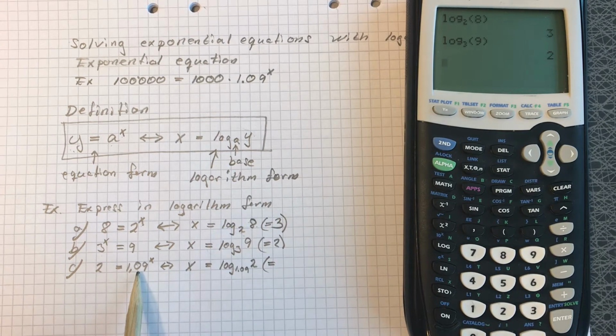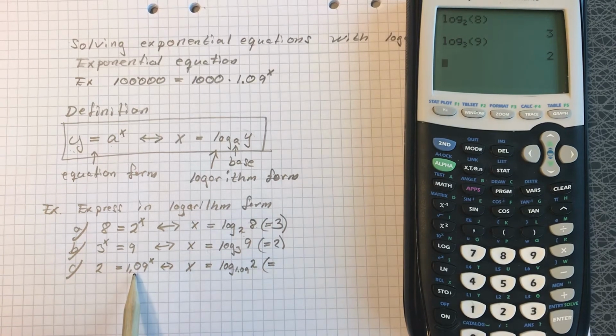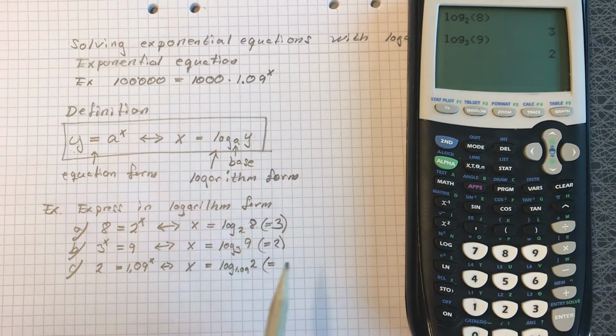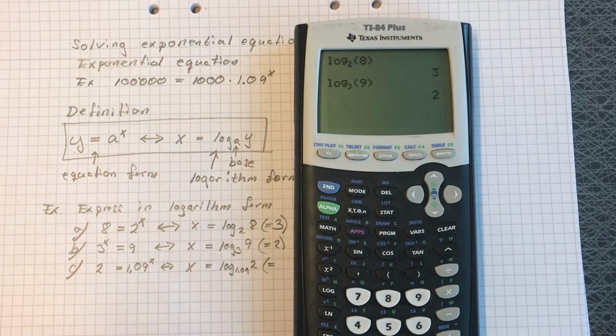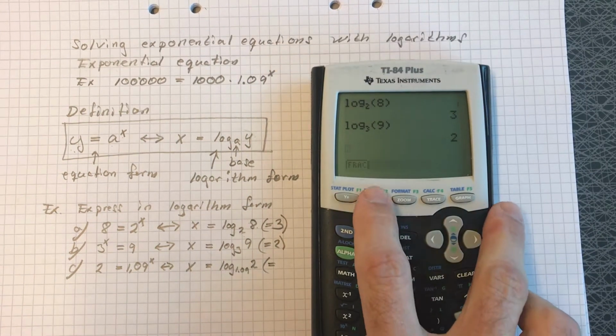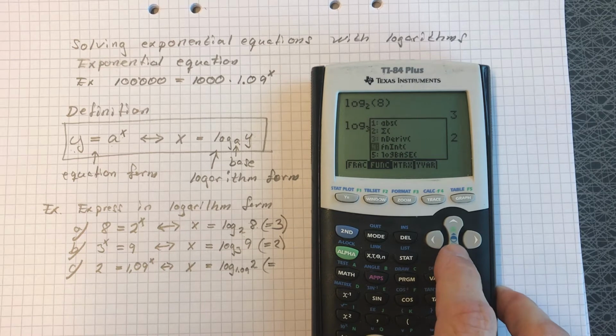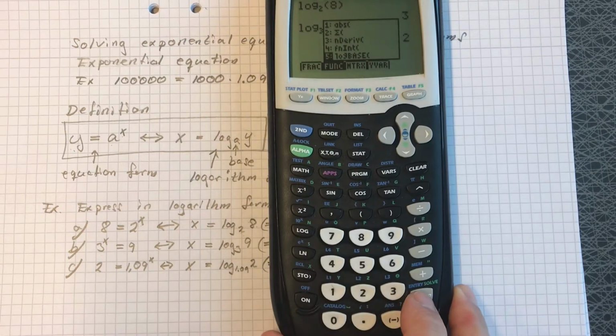It could also be that you have a virus that's spreading around people, and if every day the amount of infected people increases by 9%, how many days do we have to wait before the number of infected people has doubled? Okay, you use your calculator. So, alpha and window, and we go down to log base, and we press enter.